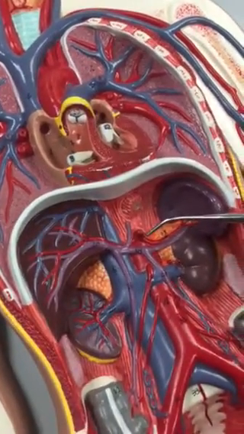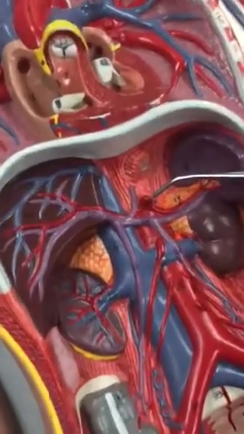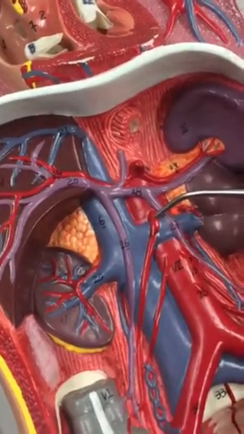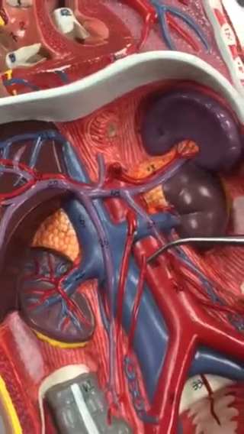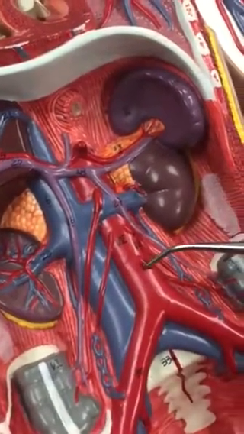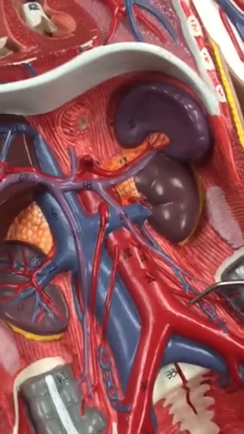So off of the abdominal aorta, we have a few branches. Here we have the celiac trunk. We have the superior mesenteric artery. We have the gonadal here and here. And then the last one here, we have the inferior mesenteric.